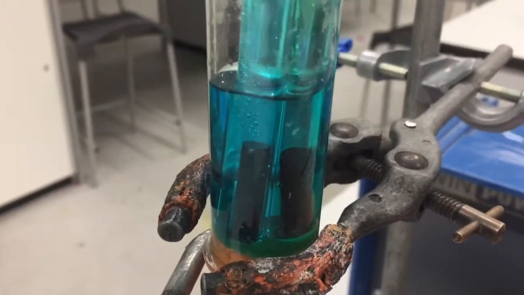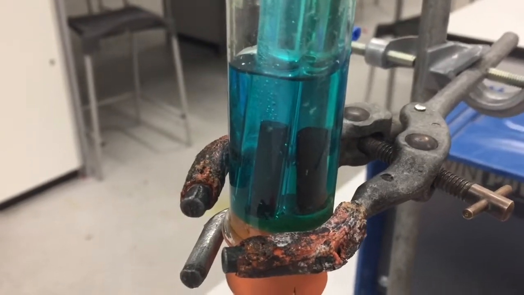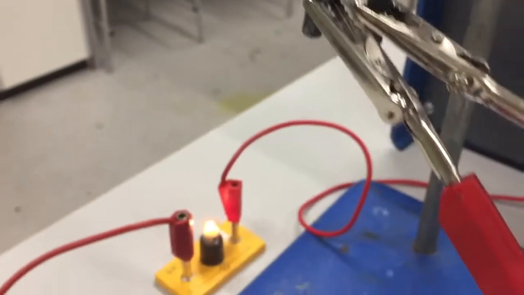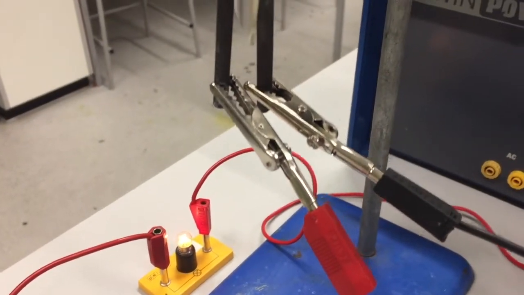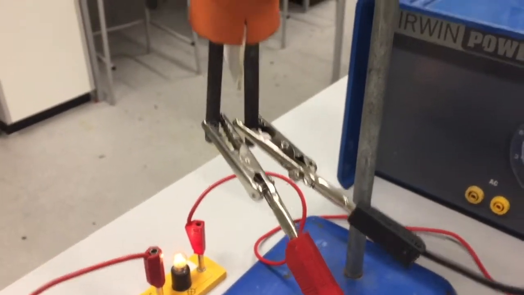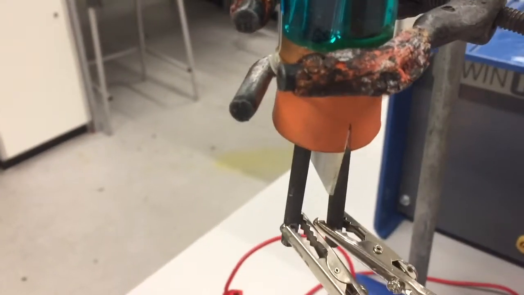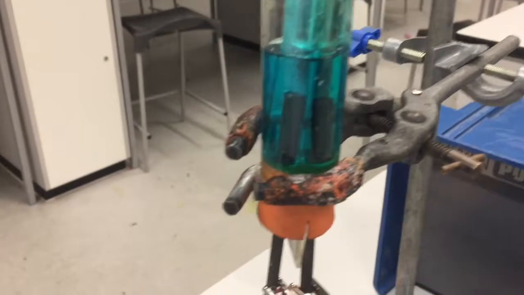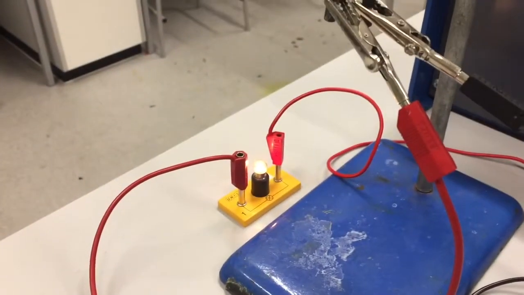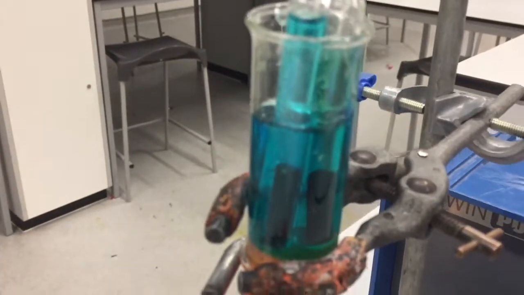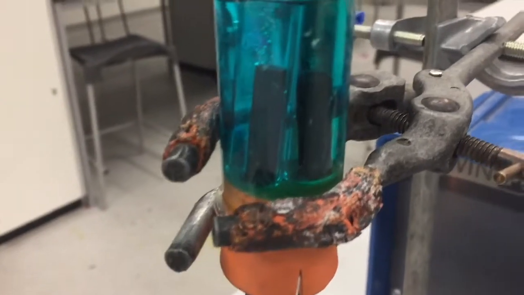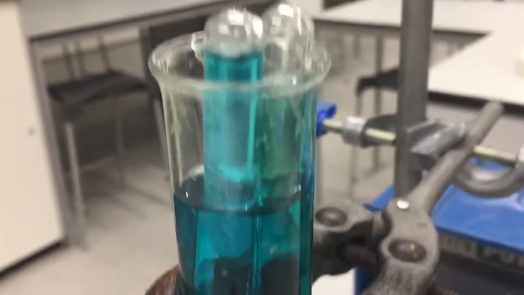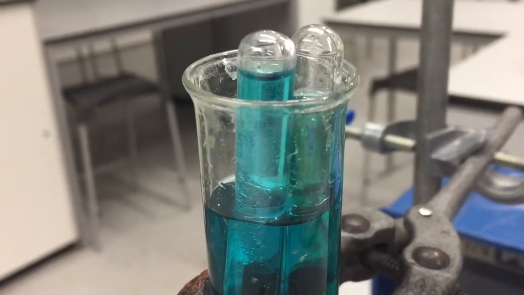It's not going too fast at the moment, and I think the reason really it's not going as fast as it should be is because we've got the bulb taking a little bit of the voltage here, because the voltage is being divided. So I'm going to turn that up a bit, okay, to about 10. Normally I'd run this on 6 without the bulb, but the bulb's quite good because it tells you that there's an electrical current flowing. So obviously we can see there are bubbles of gas, nice streaming bubbles of gas being produced there, and we're getting chlorine gas produced here.